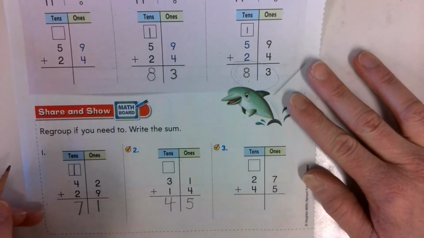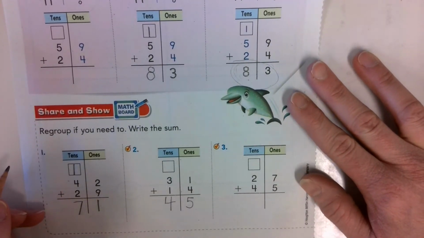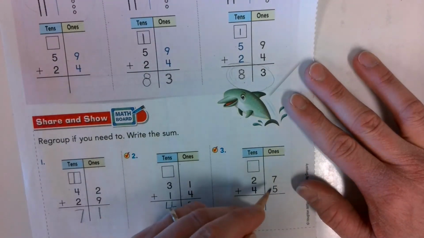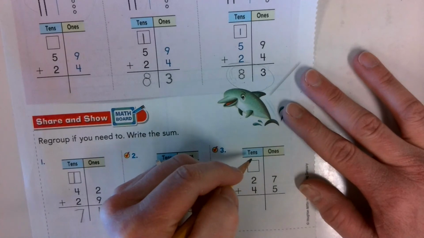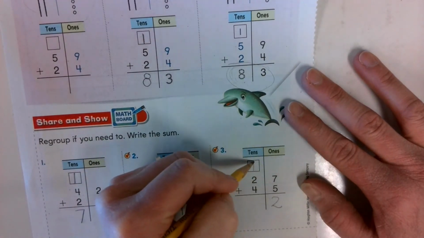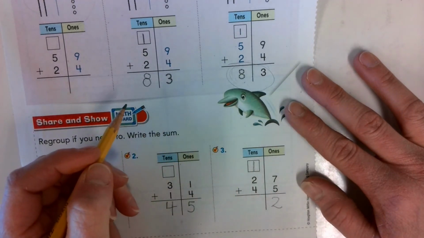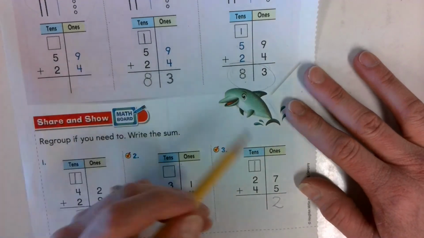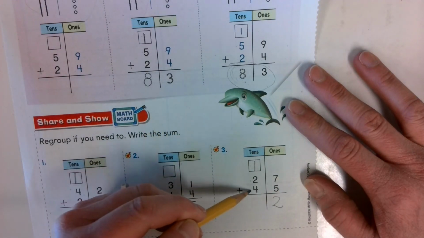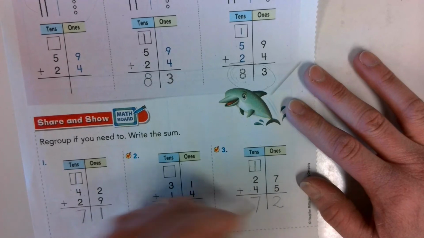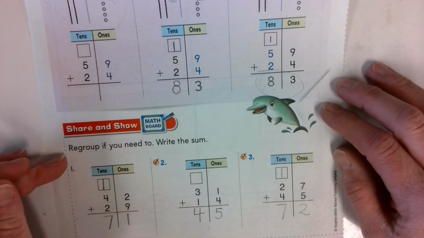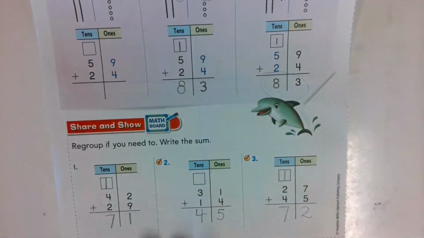Okay. Let's look at 3. What's 7 plus 5? 12. Yes, 7 plus 5 is 12. So 12 has 1 10 in it and 2 1s. So I had to make a 10 and put it over here. Now let's add the 10s. What's 1 10 plus 2 10s plus 4 10s? 7. So our sum is 72. Okay, good job.